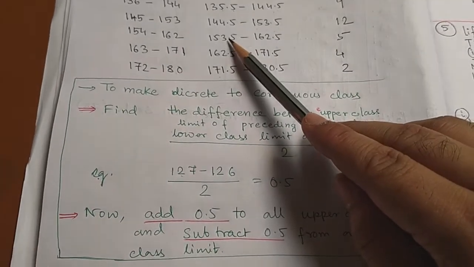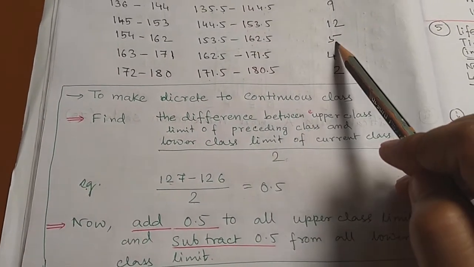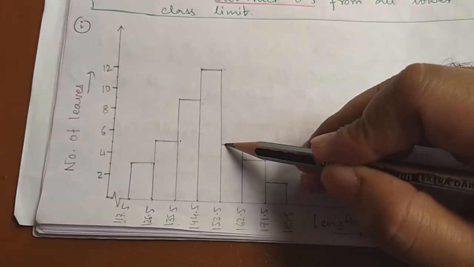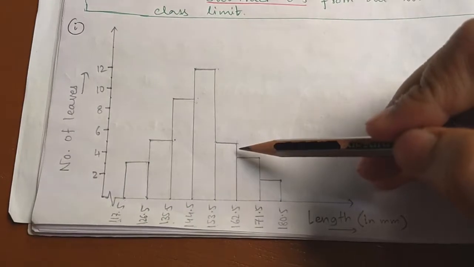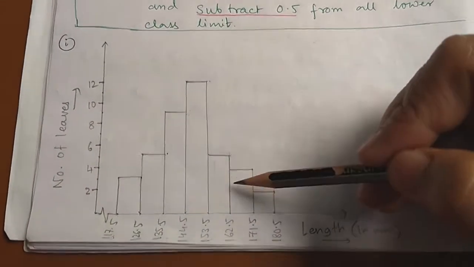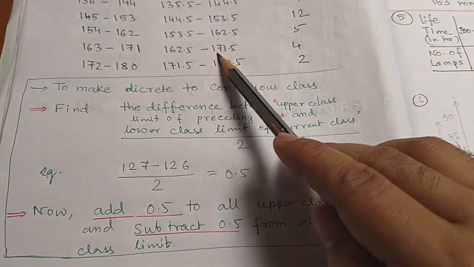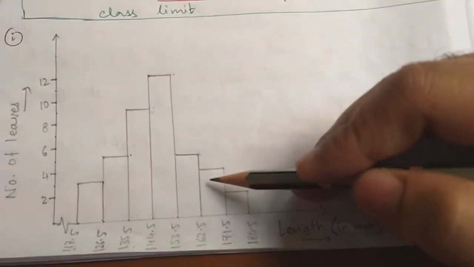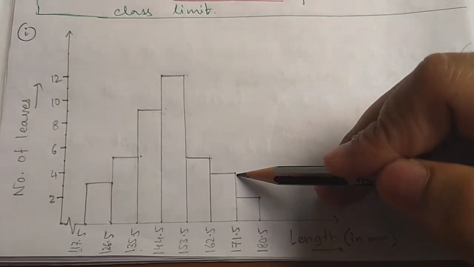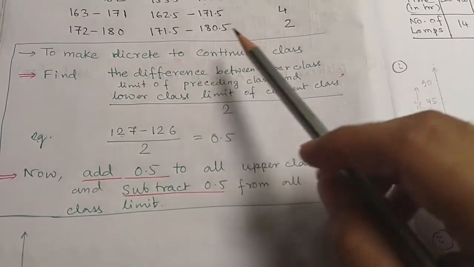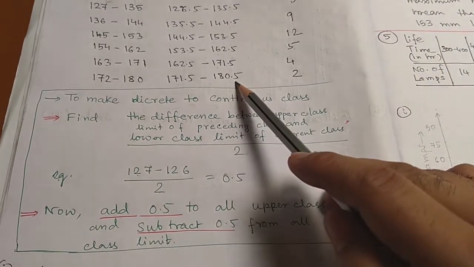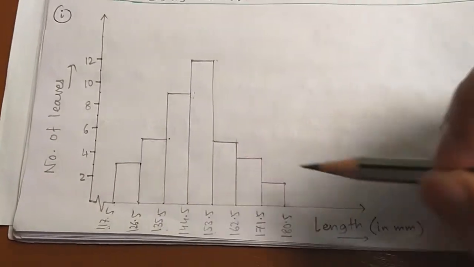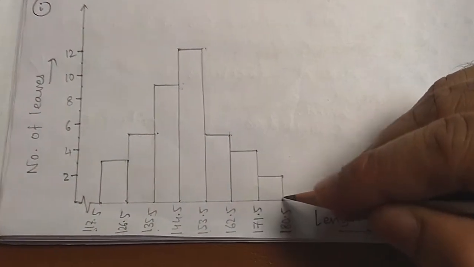Next is 153.5 to 162.5, that is 5, so I draw a line here according to 5. Better if you can draw it on graph paper. Second last, 162.5 to 171.5, that is 4. On 4 I draw this line, and like this another bar. Last one, 171.5 to 180.5, that is 2. Here also on 2 I draw this line and this.